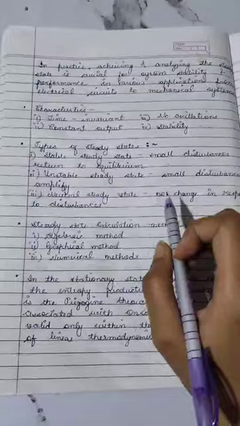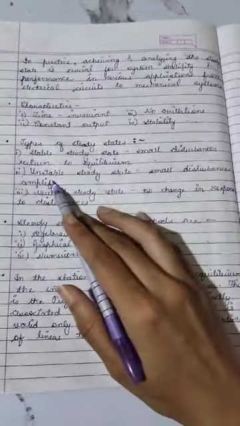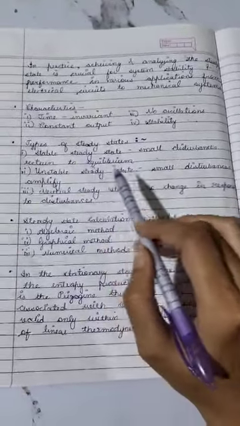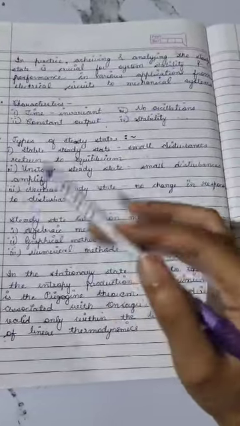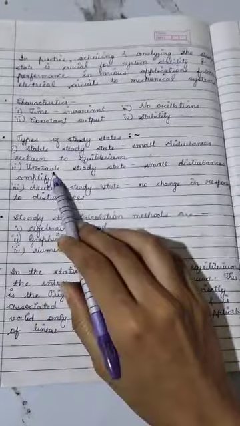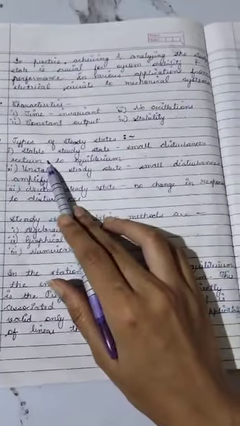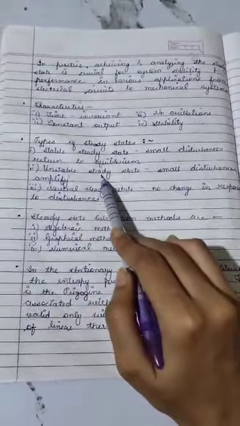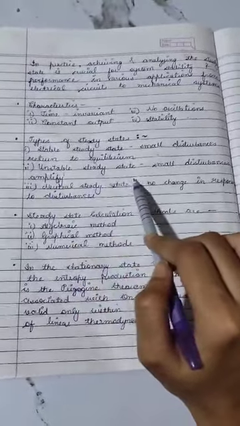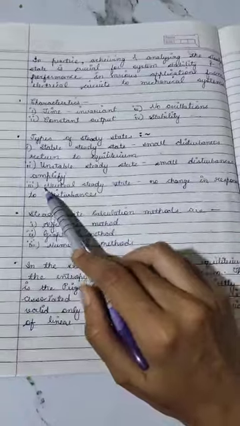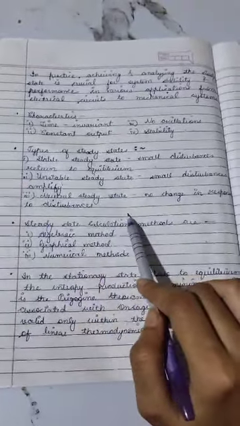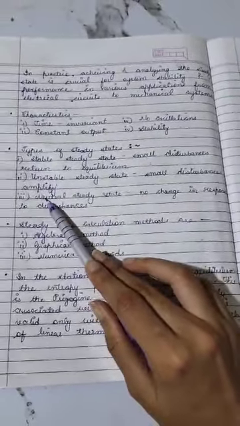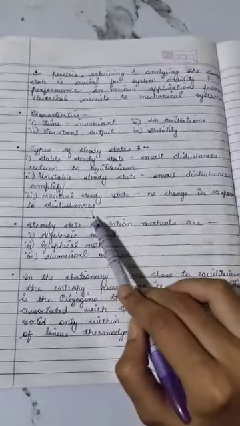There are different types of steady states. First, the stable steady state: a small disturbance returns to equilibrium. There will be some small disturbance, then again it will return to equilibrium. By the name only we can see that after some disturbance it will again come to the stable position, that is equilibrium. Second is the unstable steady state, where a small disturbance amplifies. Third is the neutral steady state: no change in response to disturbances. By the name only we can say neutral means there will be no change.